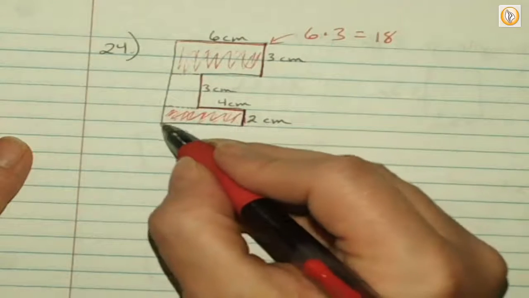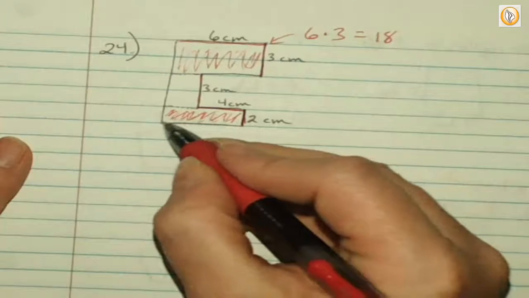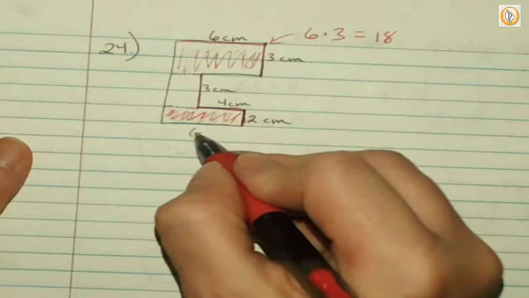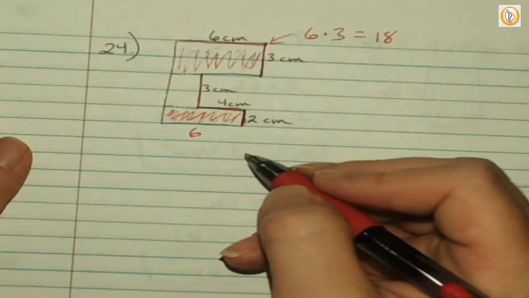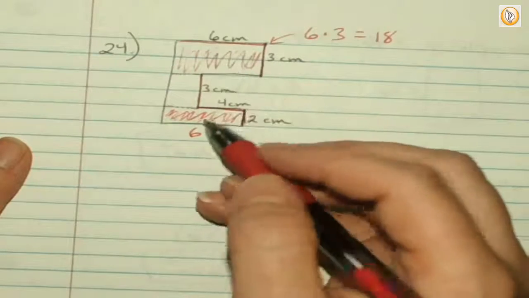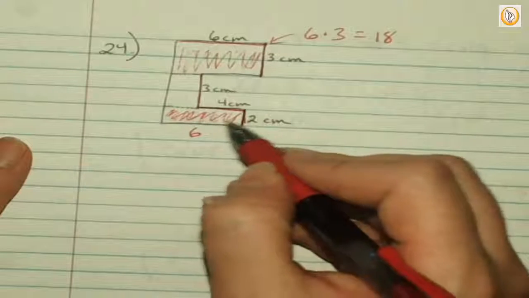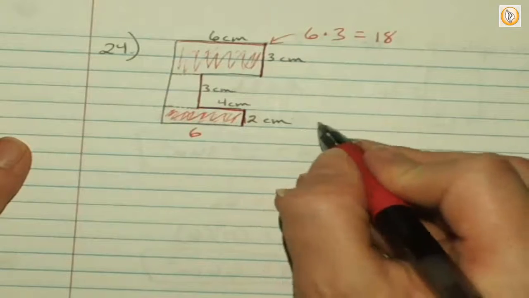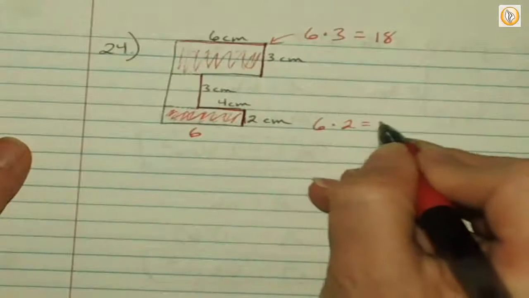But what about this? Look in your book. What would this be? 6. That's right. It's going to be 6. Because if this is 6, and in your book it's a better drawing, then this one is going to be 6. So then this would be 12. 6 times 2 equals 12.